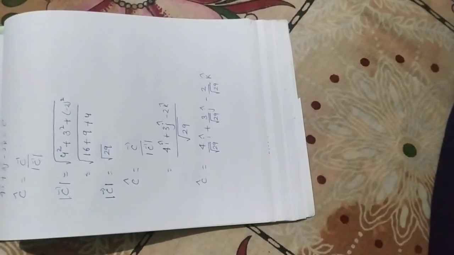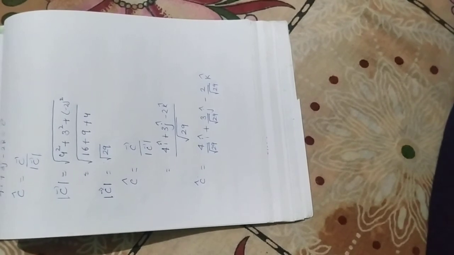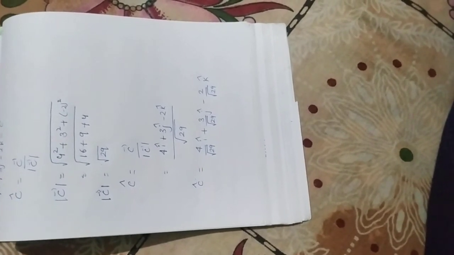Addition of vectors, multiplication of a vector by a scalar, and components of a vector. Okay, thank you guys.